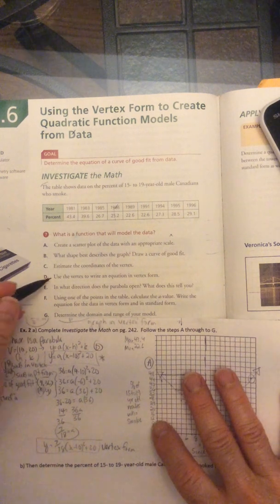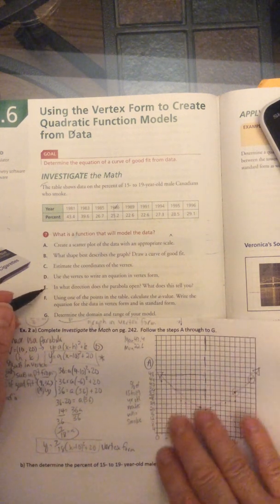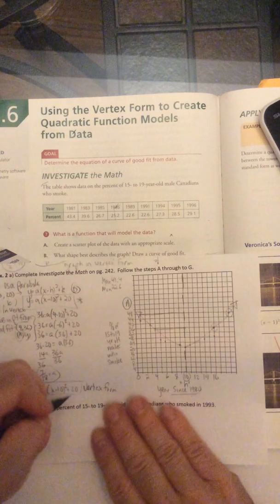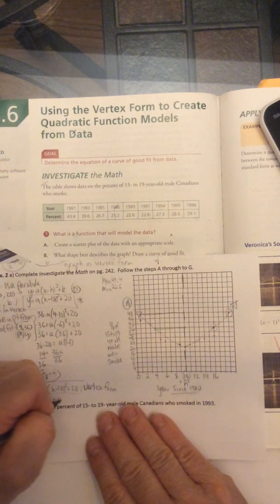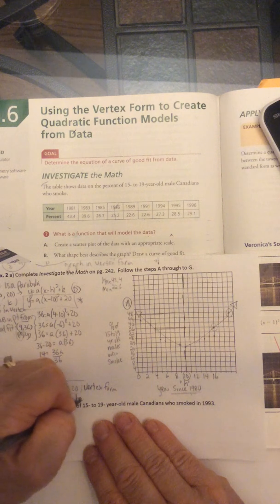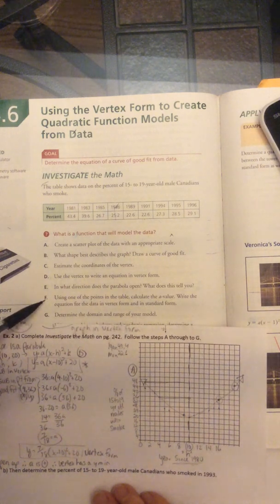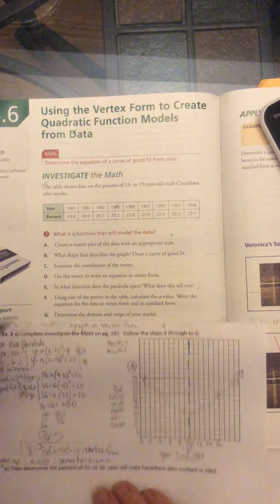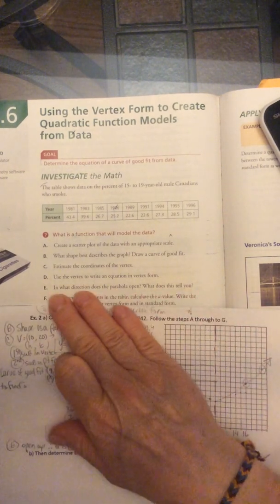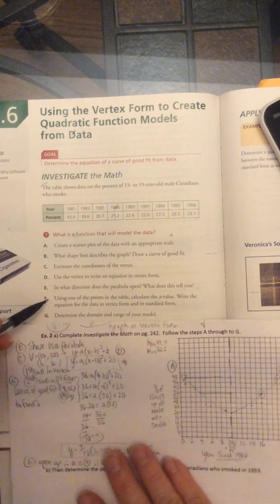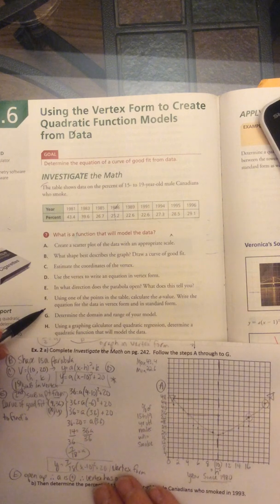All right, use the vertex form to write the equation. In what direction does the parabola open? What does it tell you? So in E, it opens up, therefore a is positive, okay? Therefore the vertex has a y minimum. Using one of the points in the table, calculate the a value. We did that, so that was in here. So E, that's E. Write the equation in the vertex form and in standard form.